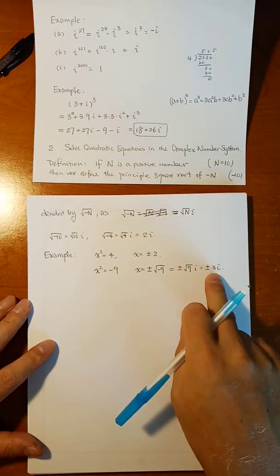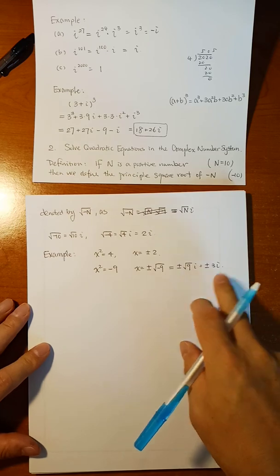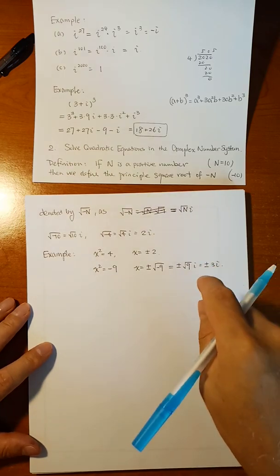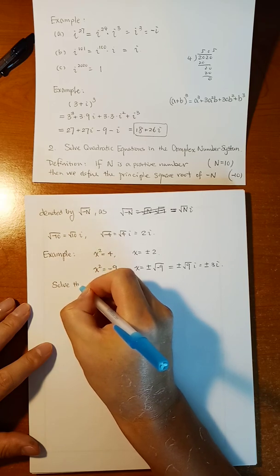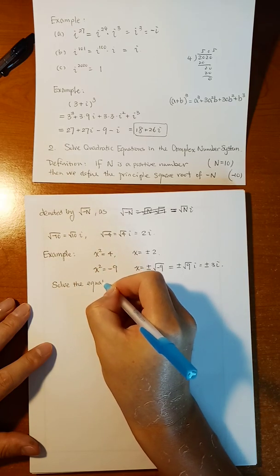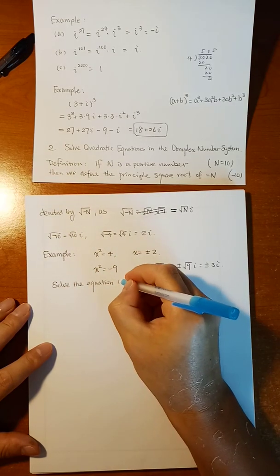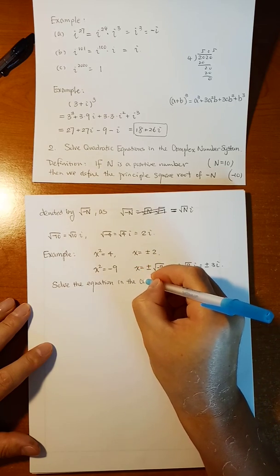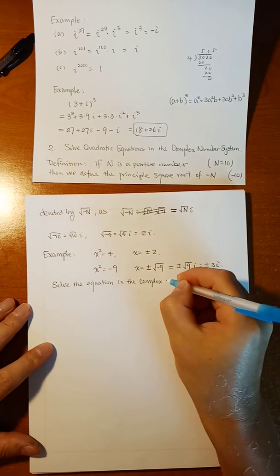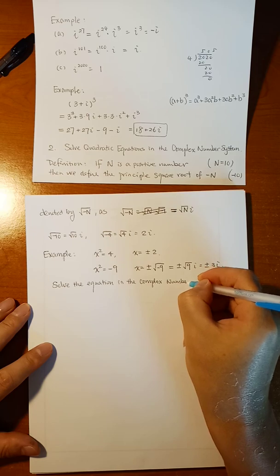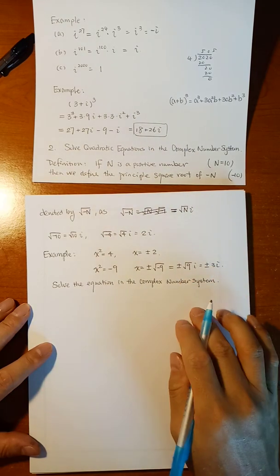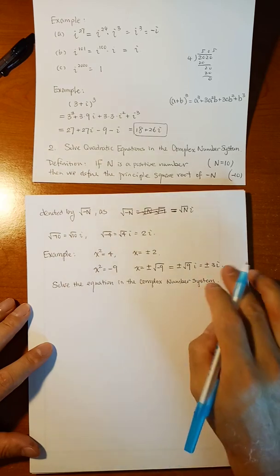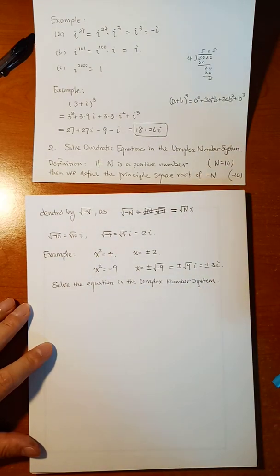So when you solve it and get a complex number, we say you solve the equation in the complex number system, because your result is a complex number.